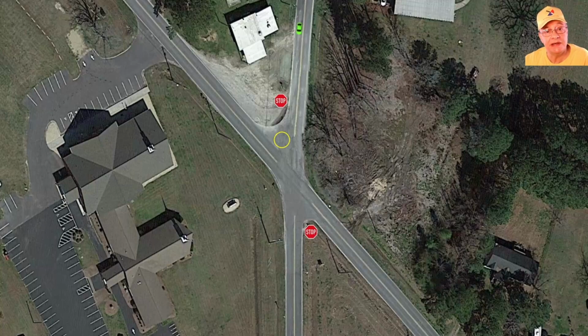But as you'll see when we get a little bit further on into the video, we're going to go through a fairly extensive list of why things can go wrong at a stop sign. So never just assume that this is a straightforward scenario, easy to negotiate. There are a host of different variables as to why something can go wrong.